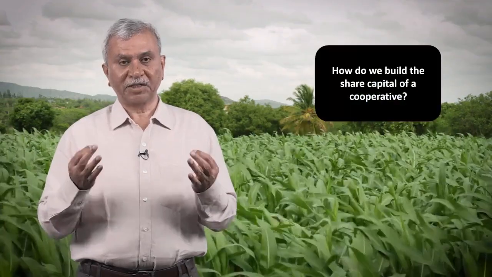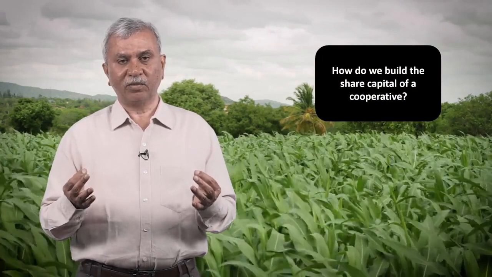How do we build the share capital of a cooperative? The challenge is that if you go to a private sector or a private investment model, a few people with capital will set up the company. If they don't have enough capital, they will get private equity to invest in it, and they have enough capital almost on day one to start operations, and if they fall short, they can raise the second and third round and eventually make the company successful.